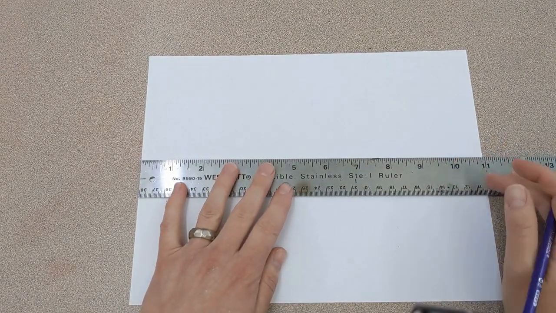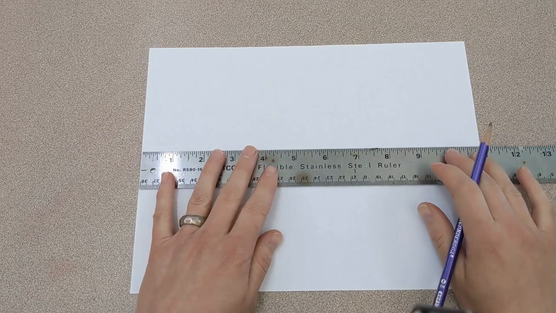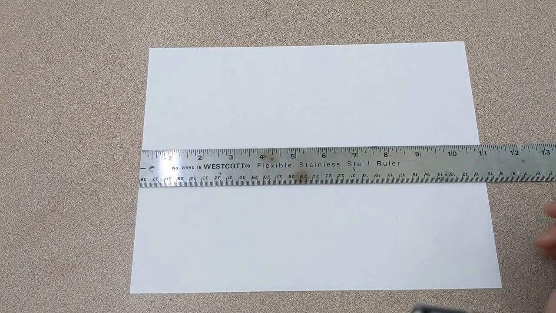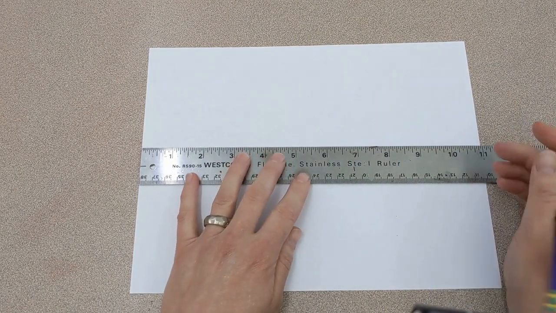Okay, today we're going to use 1-point perspective to make three-dimensional looking forms. We're going to start with our ruler and pencil. We're going to make our horizon line.